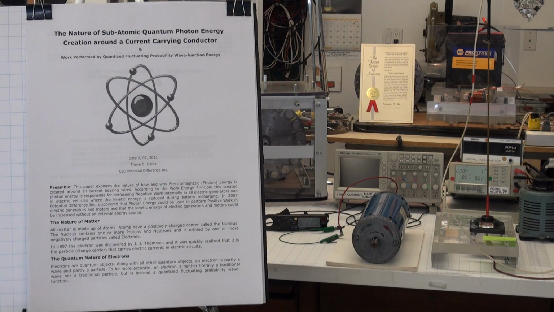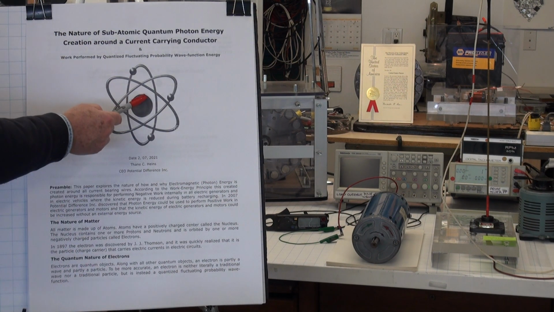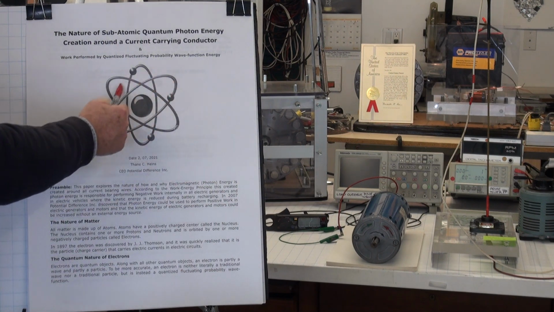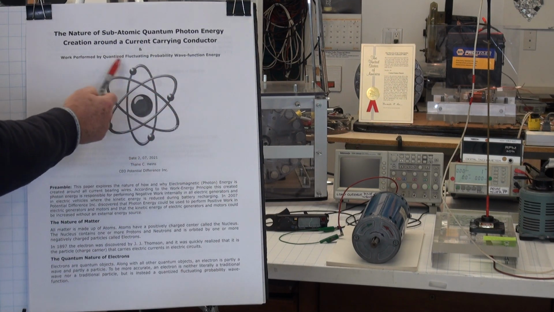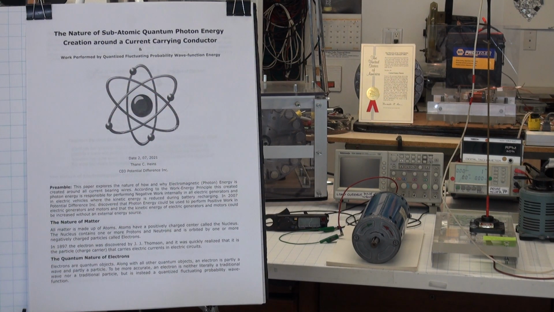To be more accurate, an electron is neither literally a traditional wave nor a traditional particle, but it is instead a quantized fluctuating probability wave function. So here we have the nucleus of an atom being surrounded by electrons.